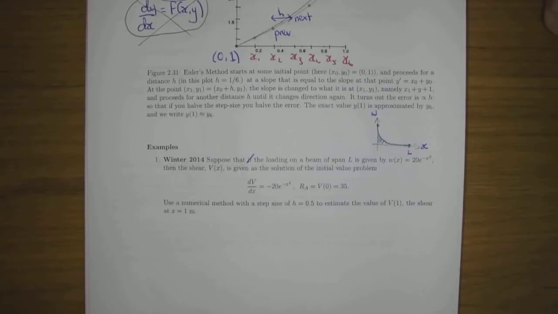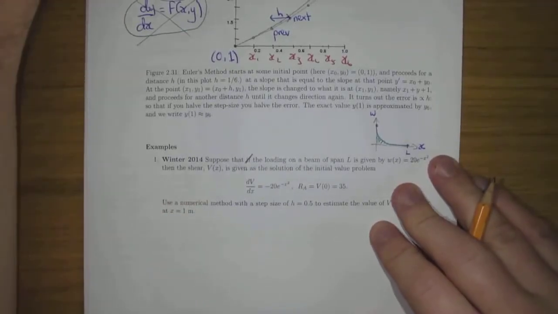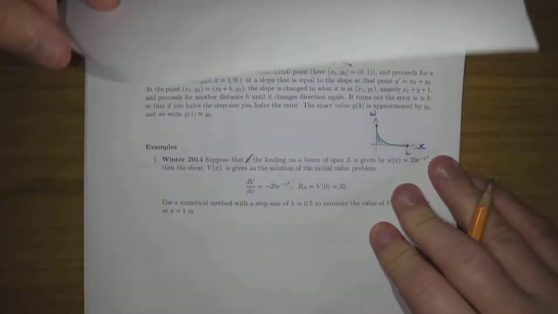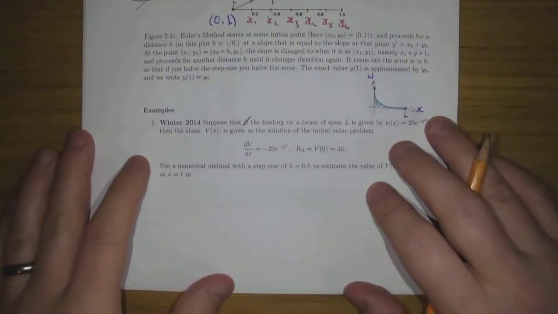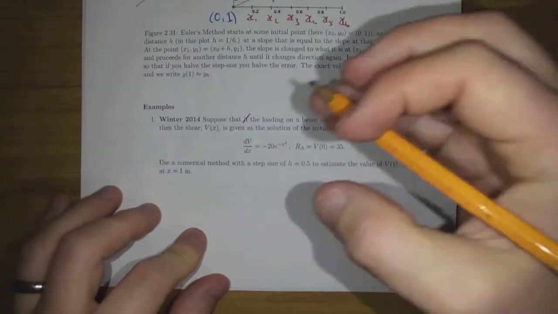Use a numerical method with a step size of 0.5 to estimate the value of v of 1, the shear at x equal to 1. So we'll draw a little picture down here explaining what we're doing. But when we actually do the question on the next page, it's going to be easy. The numerical method for us is the Euler method.